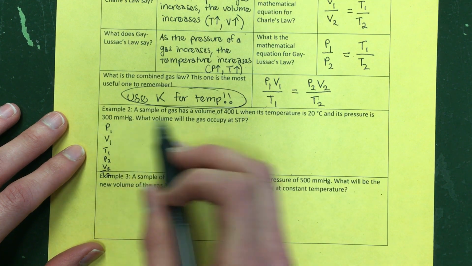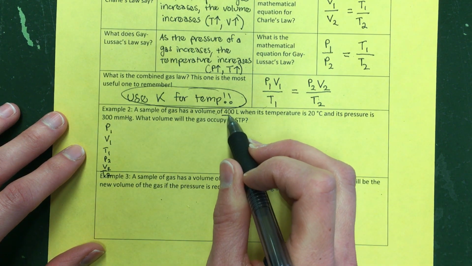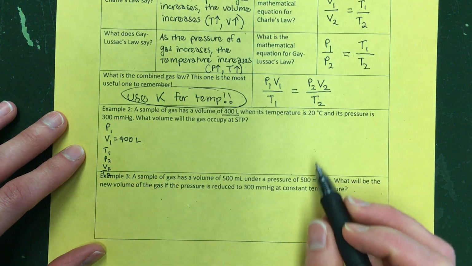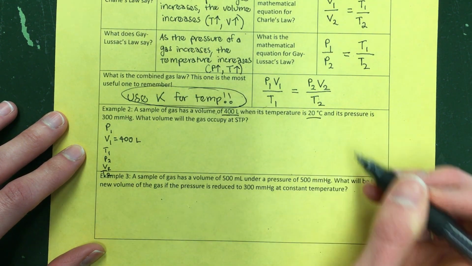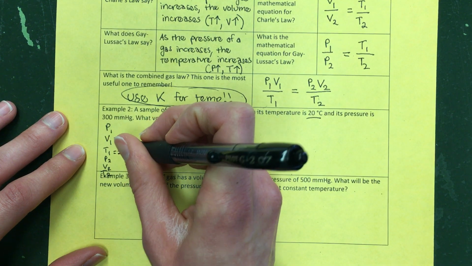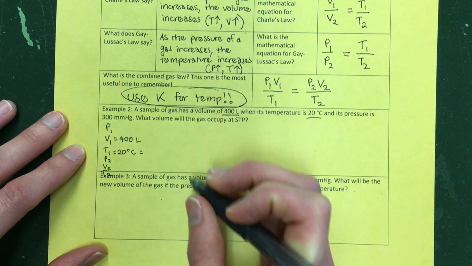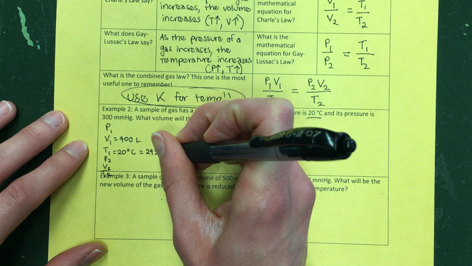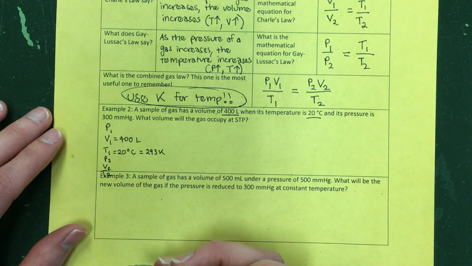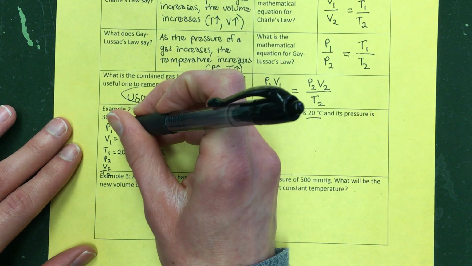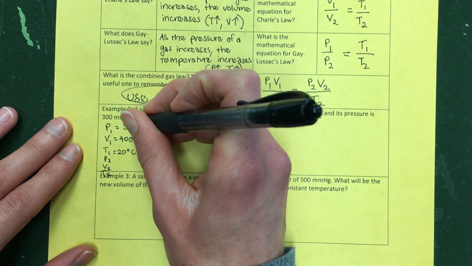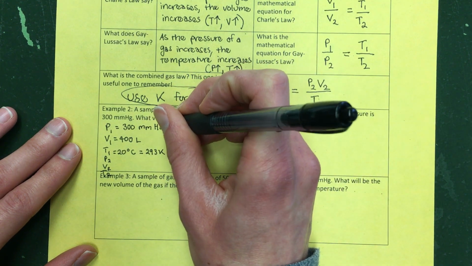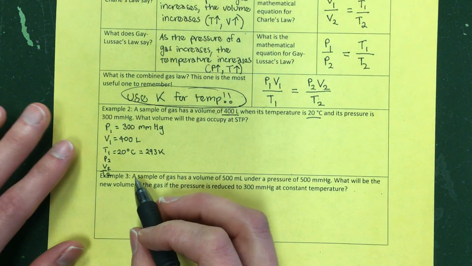We know it's starting with a volume of 400 liters, so that's our V1. We know it's starting with a temperature of 20 degrees Celsius, but we need to convert that to Kelvin. So we add 273 to that, so that's going to be 293 Kelvin. And then the pressure is 300 mmHg, and I can leave it in mmHg as long as I do my other pressure measurement in mmHg.